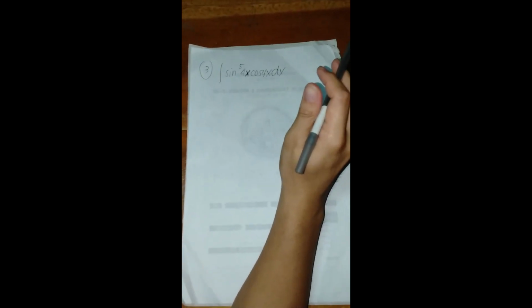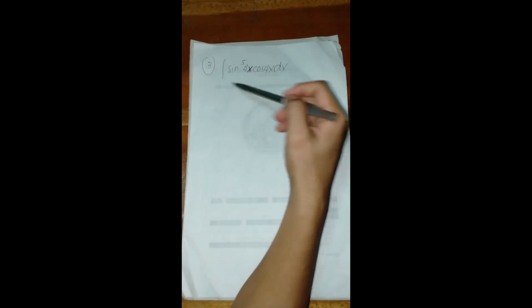Minsan hindi, or most of the time substitution lang pala yan. So you need guys practice para ma-identify nyo agad na pag tinignan nyo yung function, you can readily say na substitution lang yan. So hindi pa tayo mag-integration ng trigo function. Okay.